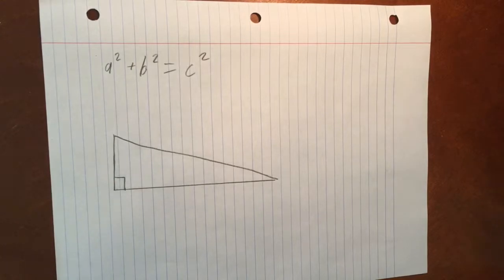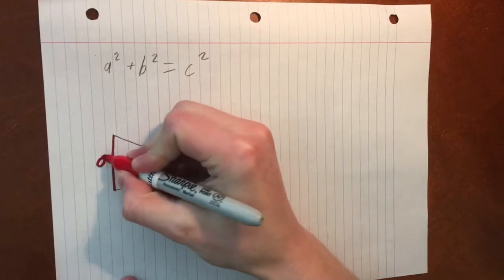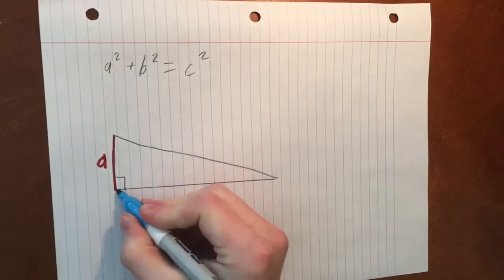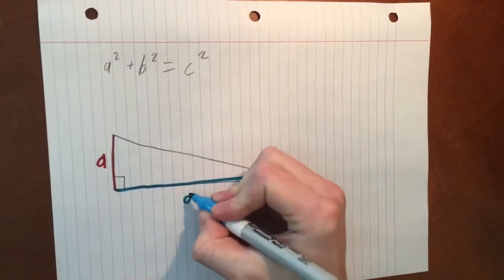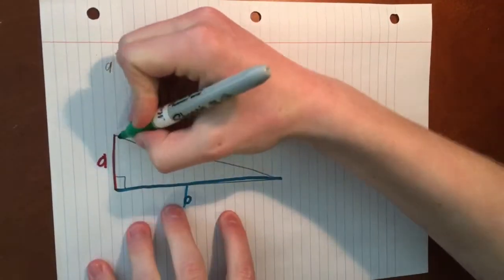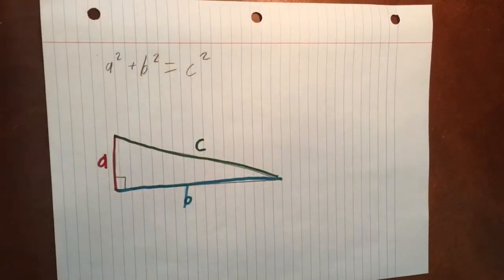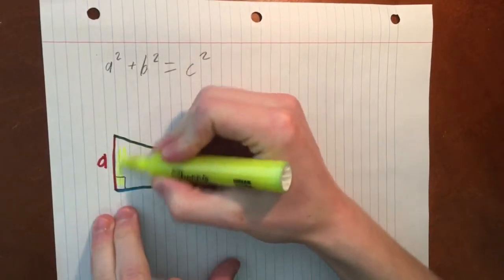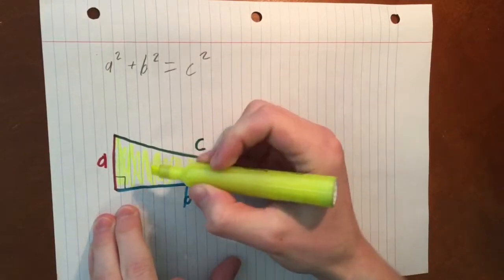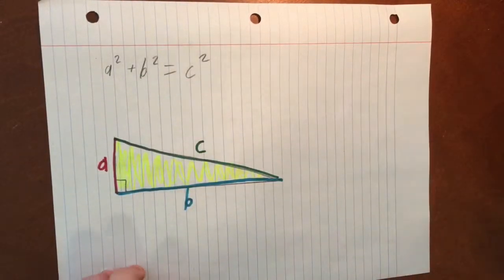So let's say this small side right here, we're gonna call this A. This long side, we're gonna call this B, blue B, red A. And the hypotenuse, or the side opposite of the right angle, we're gonna make it green and call it C. Now we're gonna make this whole triangle not completely colored in. Too lazy. I'm going to highlight it in yellow. So we have this yellow triangle with sides A, B, and C in order of shortest to longest.